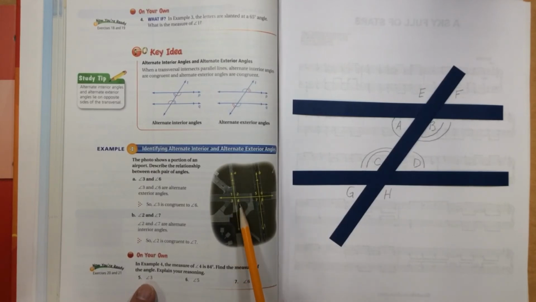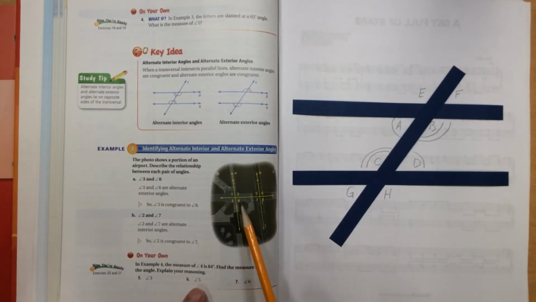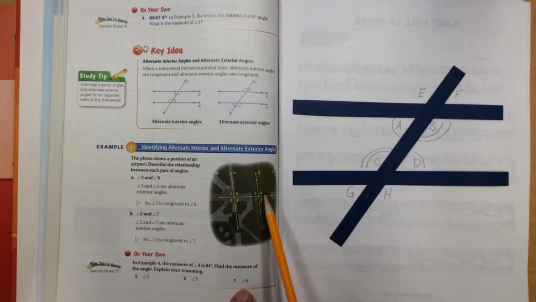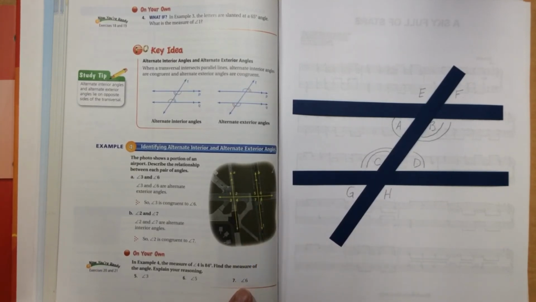So they add up to 180. Angle 5, these are alternate interior. They're congruent because they're alternate interior. And angle 6, you could say, well, these are supplementary. And we just said this is 84 degrees because these are alternate interior. So this would have to be 96 degrees. But you could also say angle 3 and angle 6 are alternate exterior. We already said this one's 96.